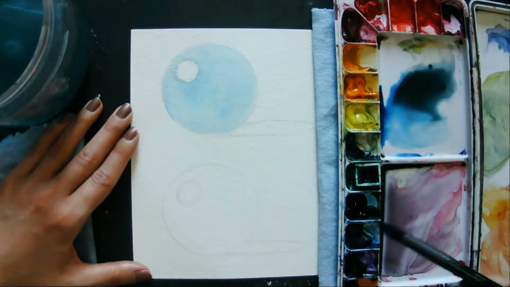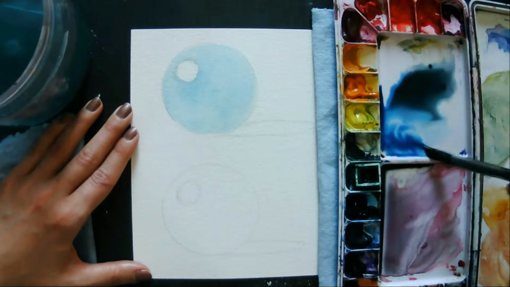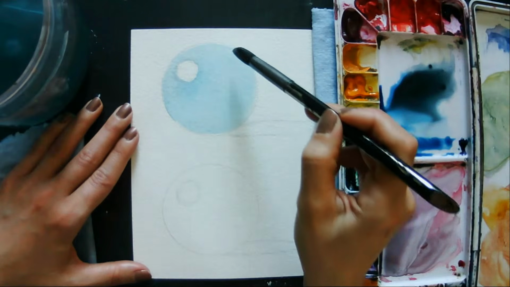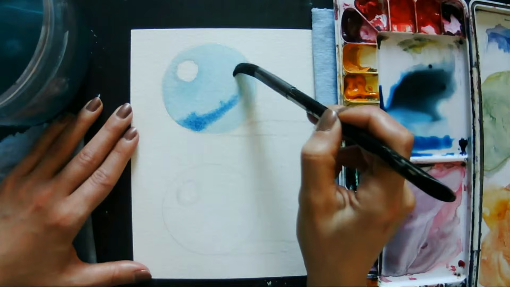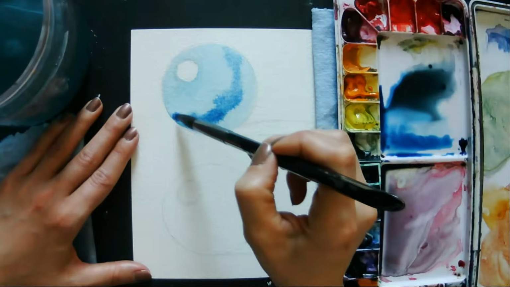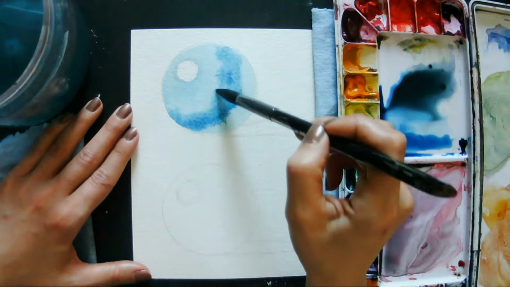No puddles anywhere. I'm going to start by adding more Prussian Blue into the mix and going in with more of a coffee consistency Prussian Blue, visualizing the terminator line and painting like a crescent moon shape along the terminator line.